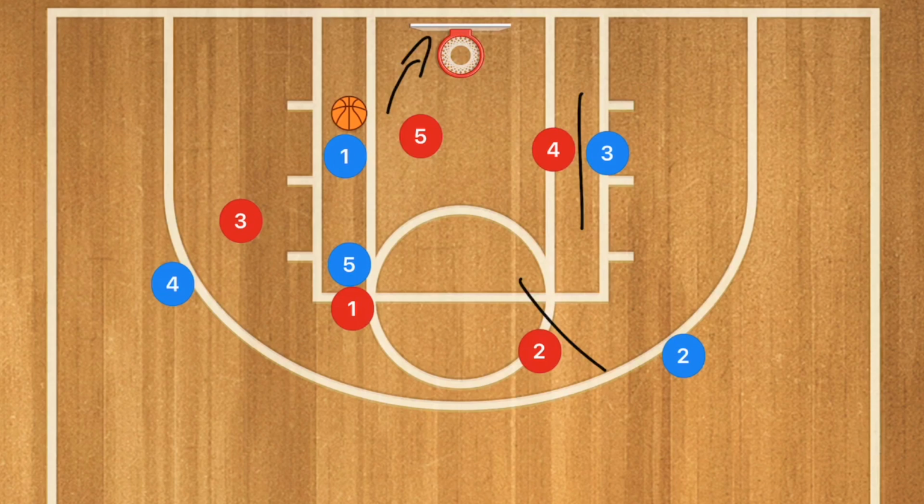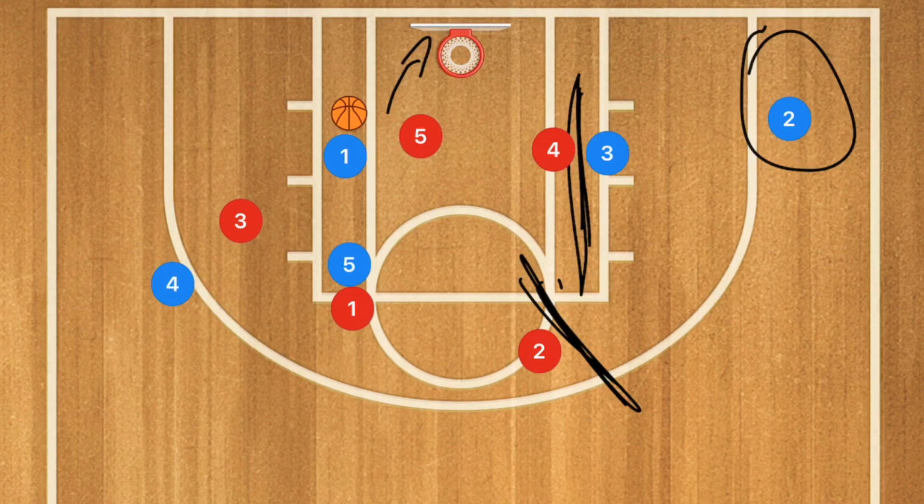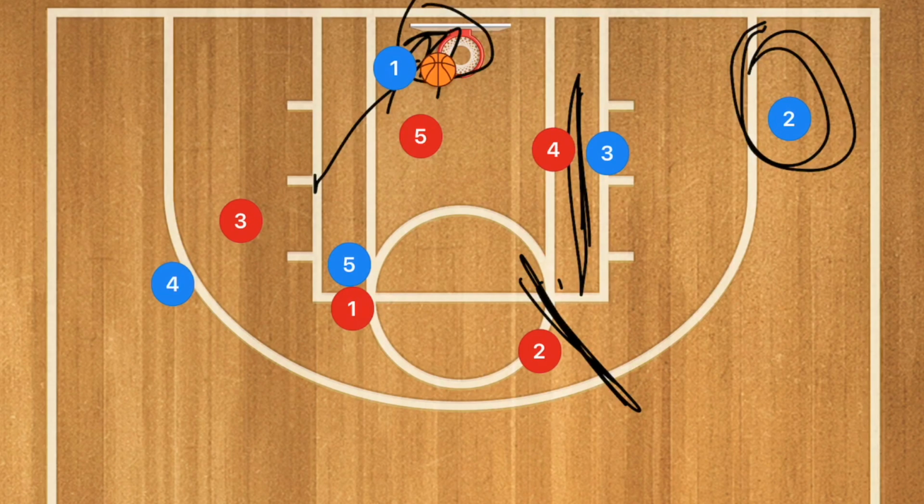If it was a 3-2 zone, you would be setting the screen on 2. If it was a 2-3, you'd be setting a screen on player 4. Player 2 can go down towards this low corner. This can be a hammer pass out to player 2 for a 3-point shot. So, whether or not player 1 gets that layup, he still has an option out to player 2 for a 3-point shot.